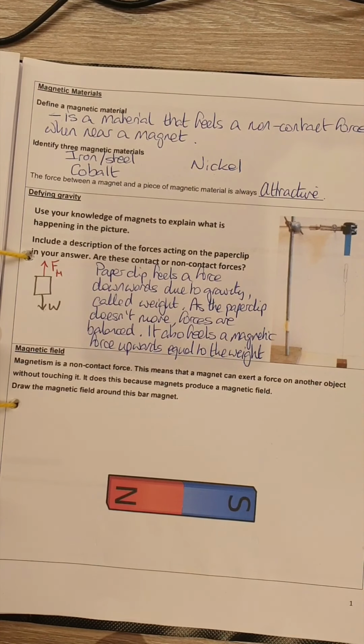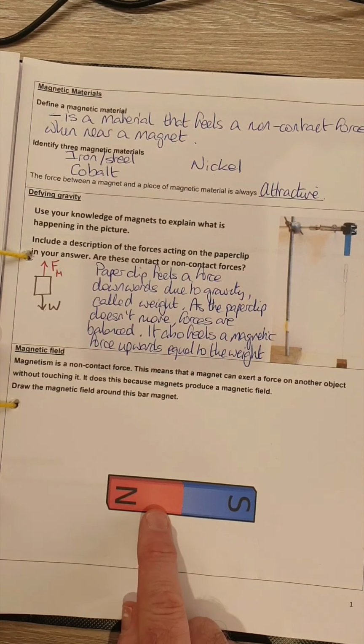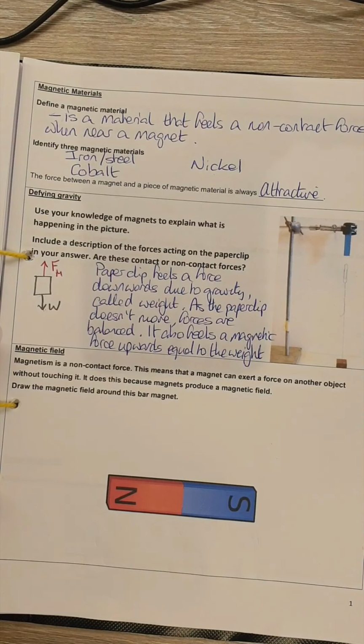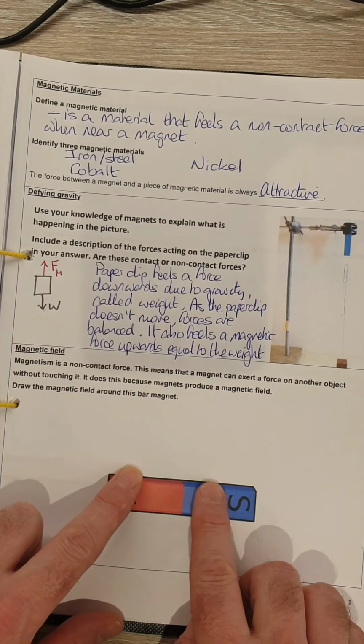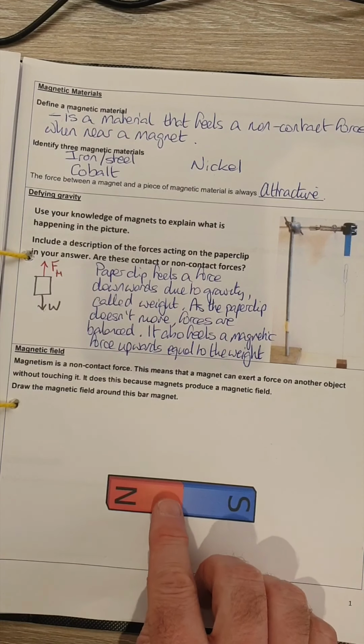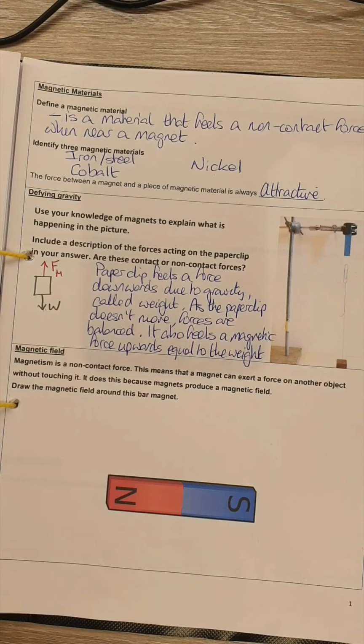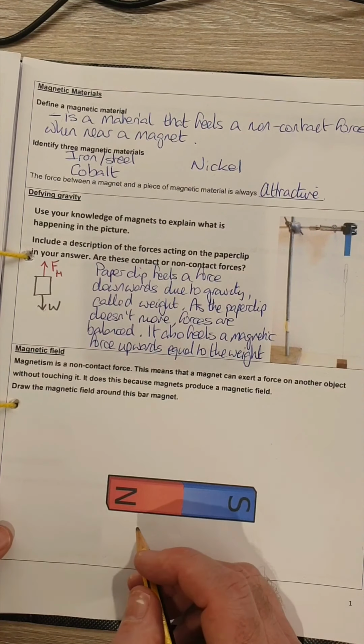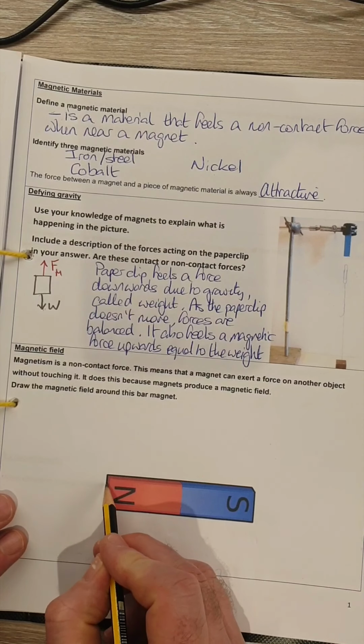Likewise, a magnet can have a non-contact force, as it does here. And the way that we explain that is in terms of the magnetic field. So the magnetic field is something that exists around a magnet, and this is what allows the magnet to put a force on an object that's not touching it. So we can draw what this magnetic field looks like, and the rules are pretty simple.